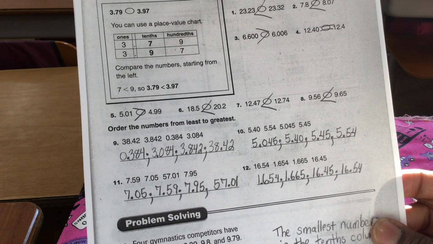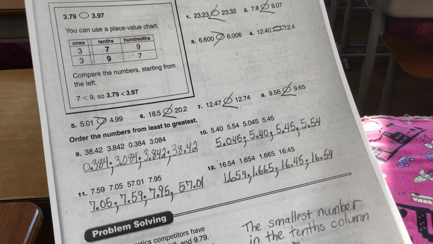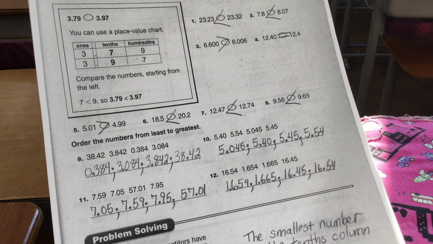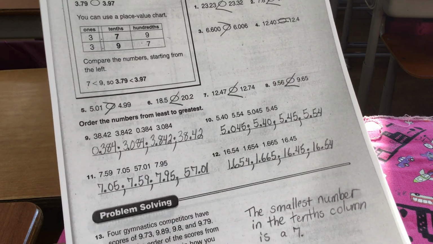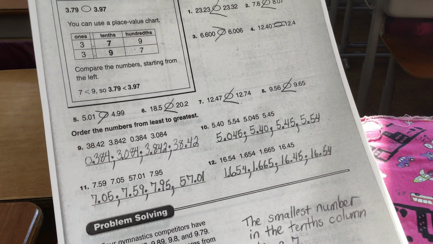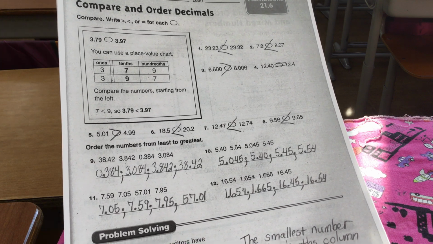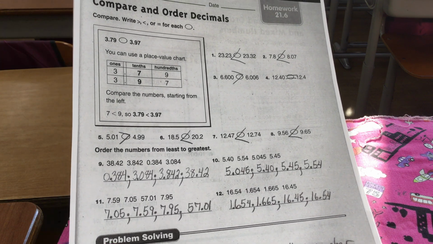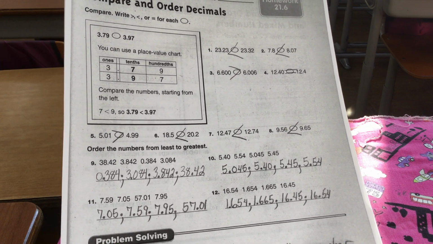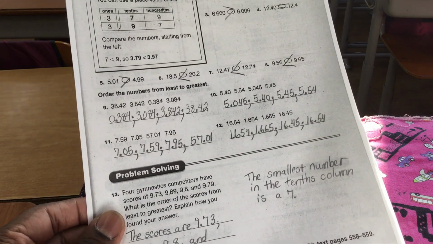Number 11, 7.05, 7.59, 7.95, and 57.01. Okay? Number 12, 1.654, 1.665, 16.45, and 16.54.